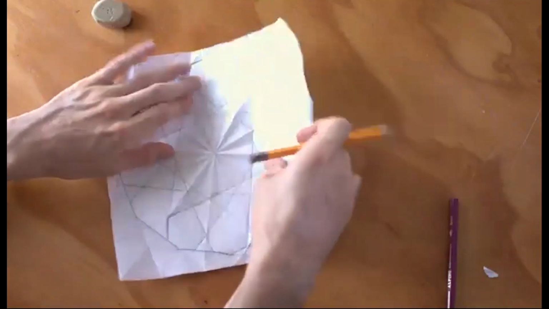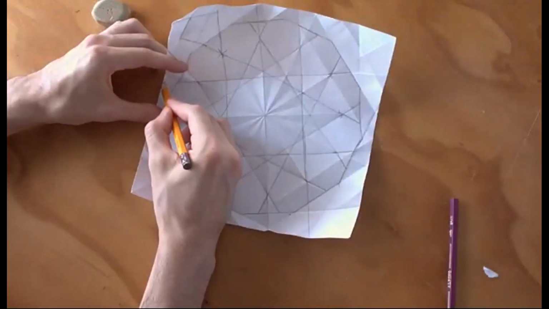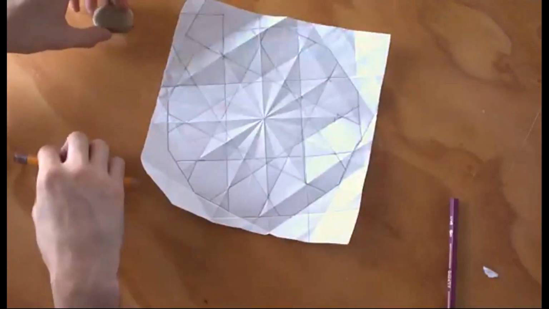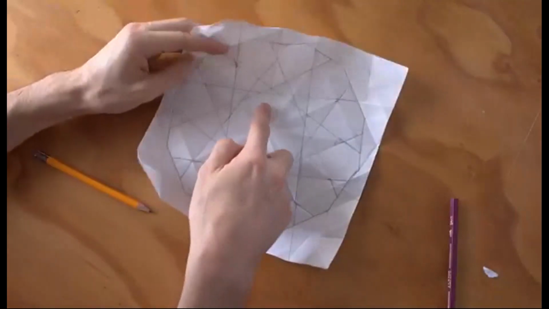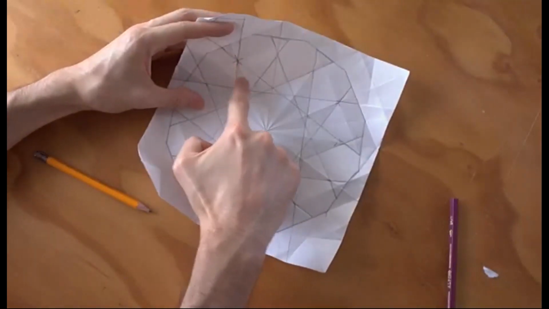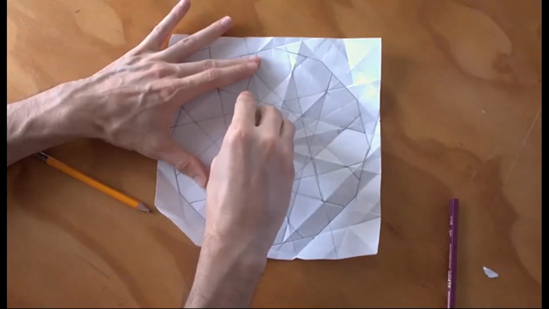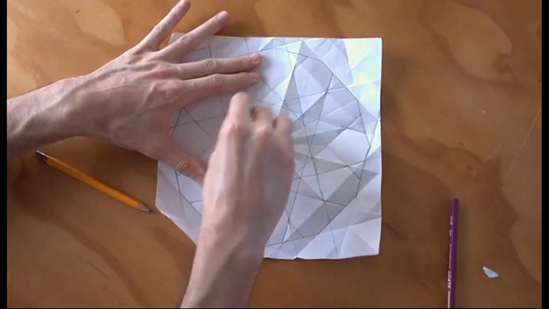This one over here, all the way. So all these lines go all the way, except, of course, in Islamic pattern tradition, when we hit the petal, that's when we bounce off. So you just stop at the line of the petal. So all the lines that go after the petal are gone.